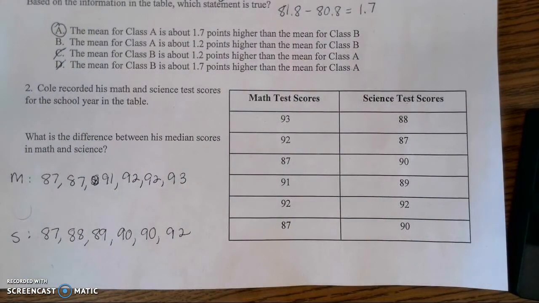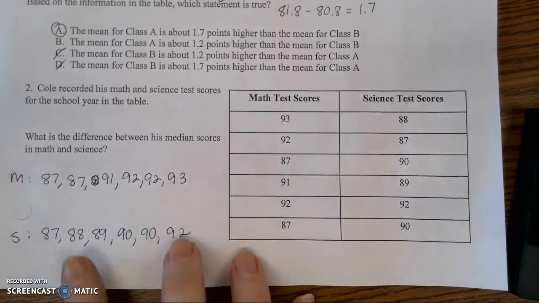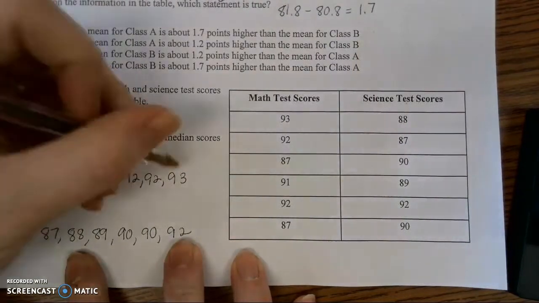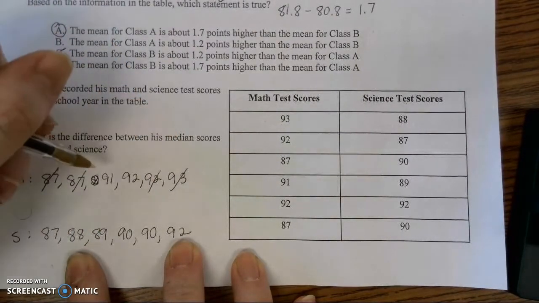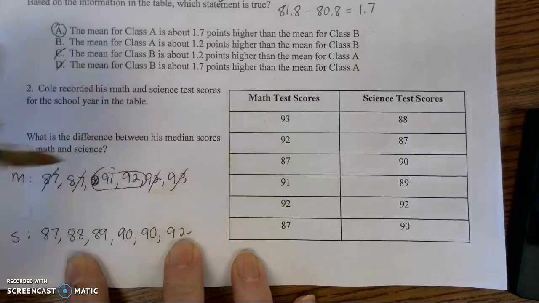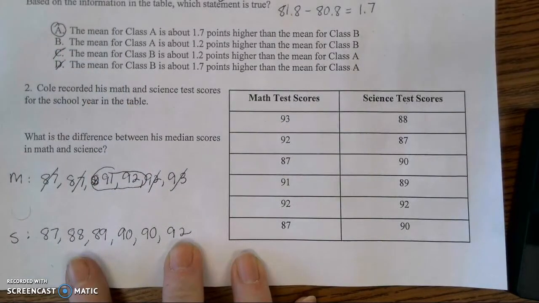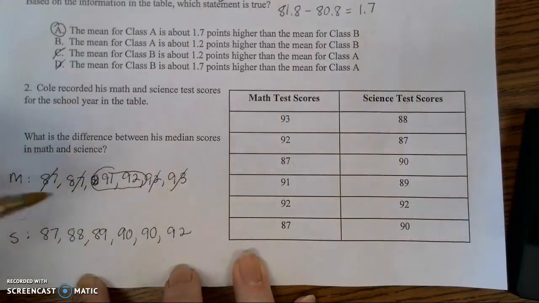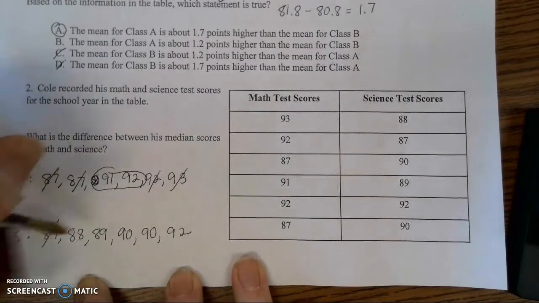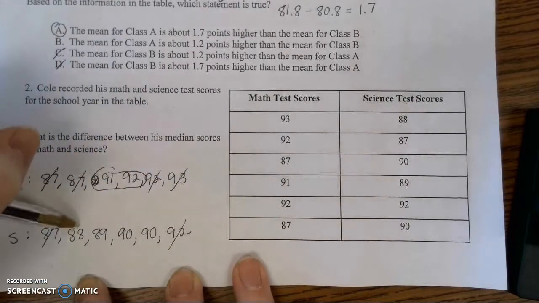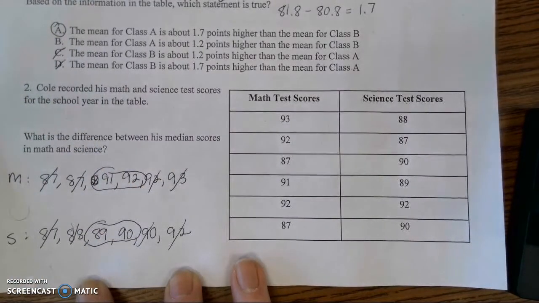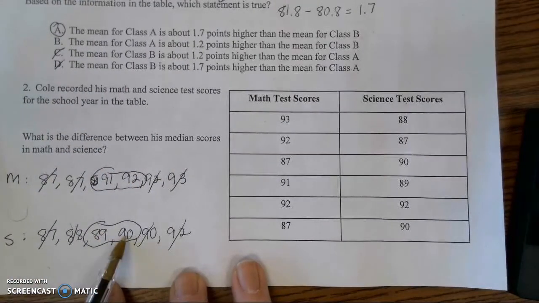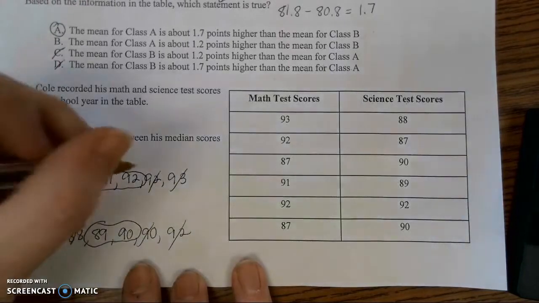Okay, so remember when we're doing median, we want to find that middle section of the data, the middle number. So I'm going to cross these out one by one. So I crossed out one set, 2 sets, and I know that my median is going to be in between there. Let's do science real quick too. So I crossed out 1 set, 2 sets, and I know that my median is going to be in between there. So remember, if you're left with 2 numbers, you're going to take the average.